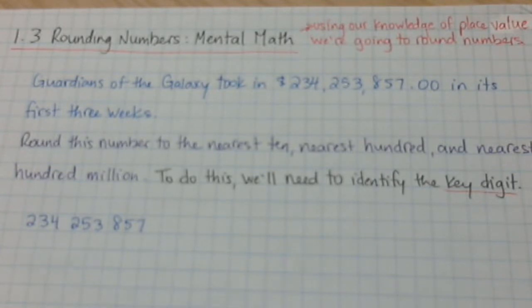Now, over the summer, a movie came out called Guardians of the Galaxy. And in its first 3 weeks at the box office, it made $234,253,857. That's a lot of money. What we're going to do is use this number, and we're going to round to the nearest 10, the nearest 100, and the nearest 100 million.